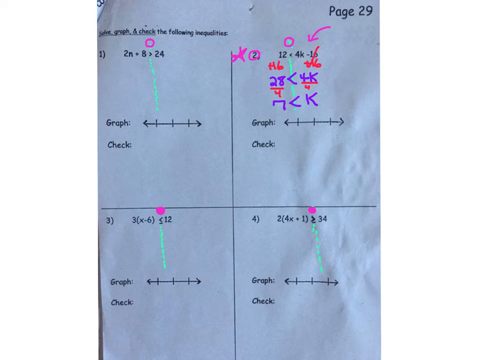But in order to read this properly, we have to do the turnaround. The k has to be on the left side. So, carefully turn the inequality around, keeping the symbol open to the k, and write k greater than 7. Our critical value is 7. And with a nice open circle on 7, 8 above and 6 below, we're going to shade all the values greater than 7.